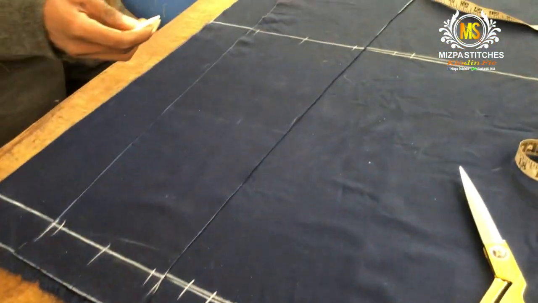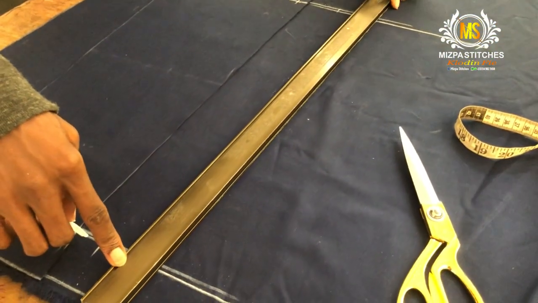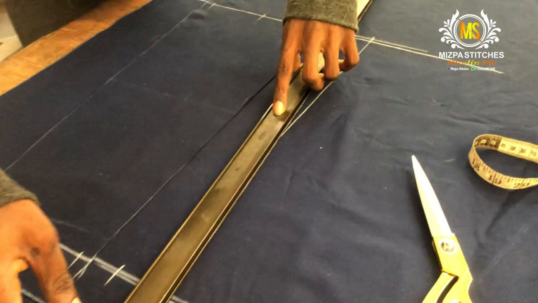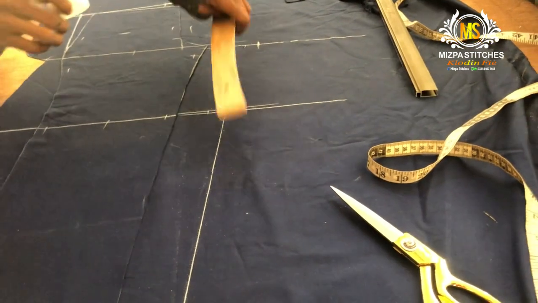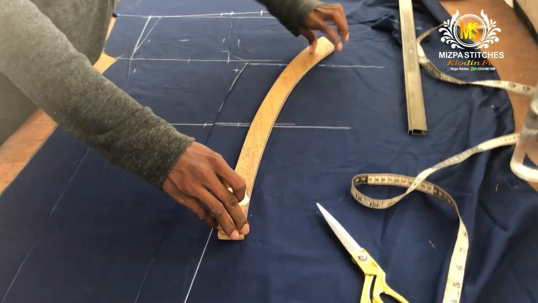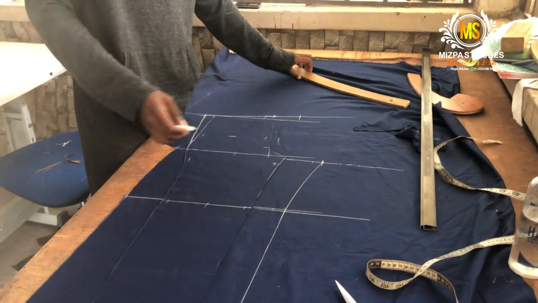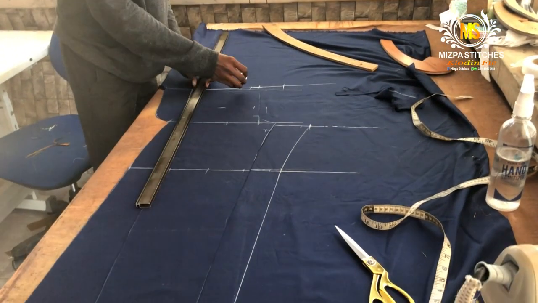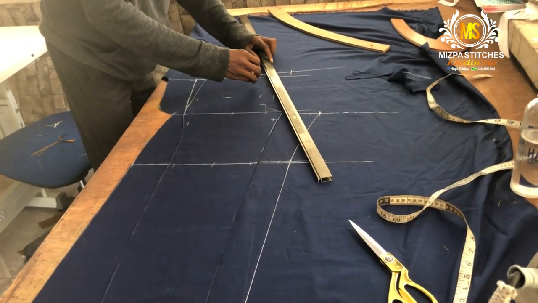So after getting all this mark, you just pick your ruler, connect from the baseline to the knee line as we did to the front. Then you go out at least half an inch and you pick your hip curve. Then you connect them together like this. So after getting this line down, you come to your seat and you connect this 1 inch dot allowance to our actual seat measurement like this.